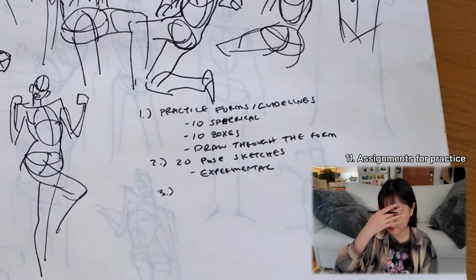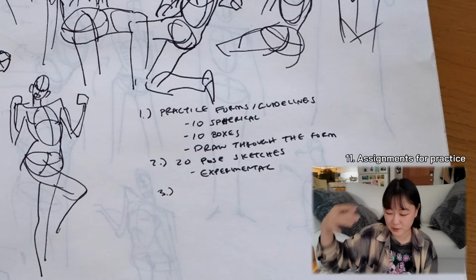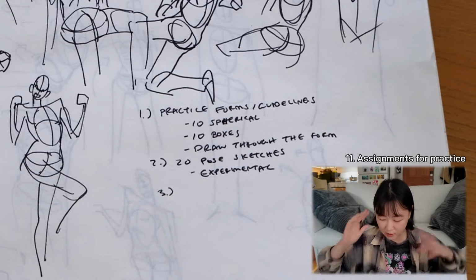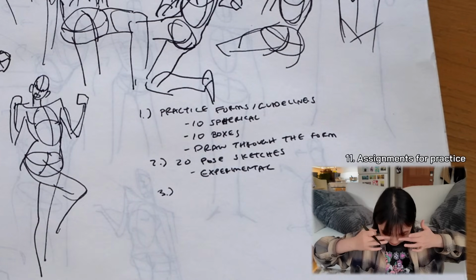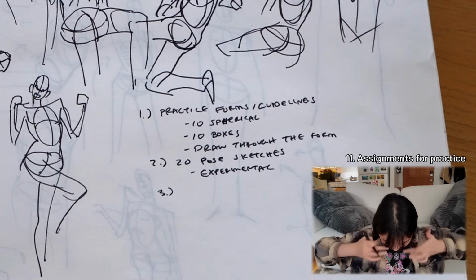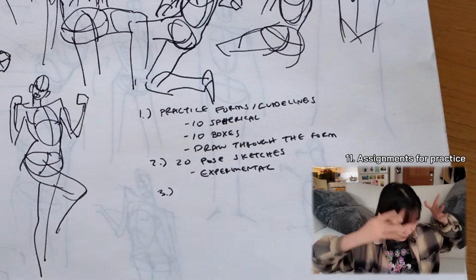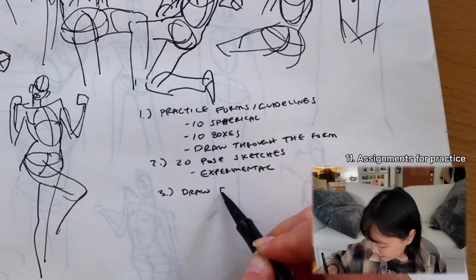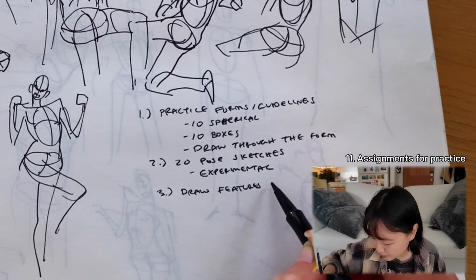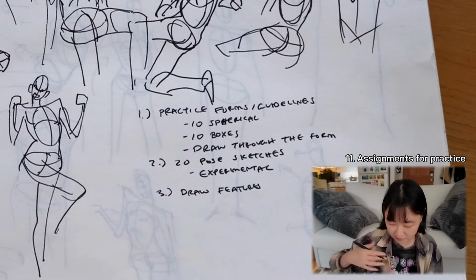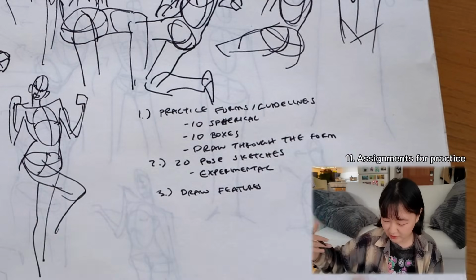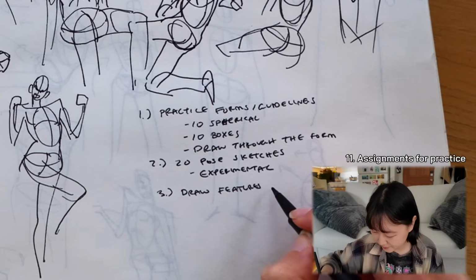And then three, this is perhaps more advanced, but practice drawing forms on top of forms. So features on top of those forms that you just drew. Can you draw eyes looking down? Do you know how to overlap the eyebrow, eyes, nose, mouth at different angles? Draw features, muscle, clothing on top of those forms. Try not to break the guidelines that you drew.